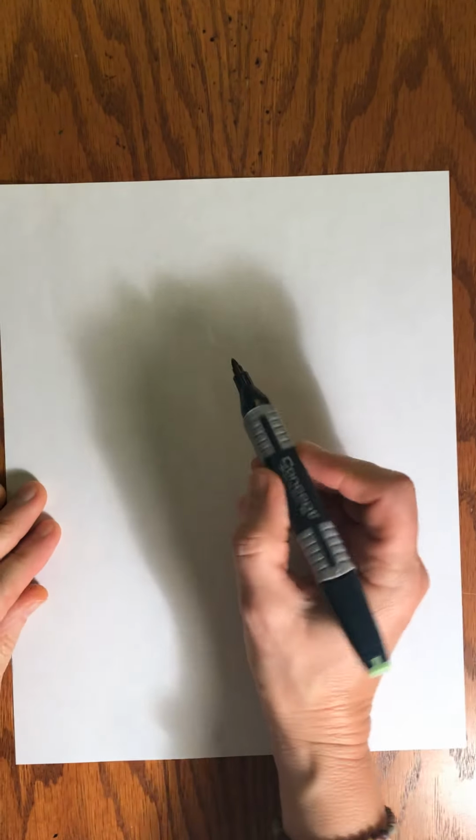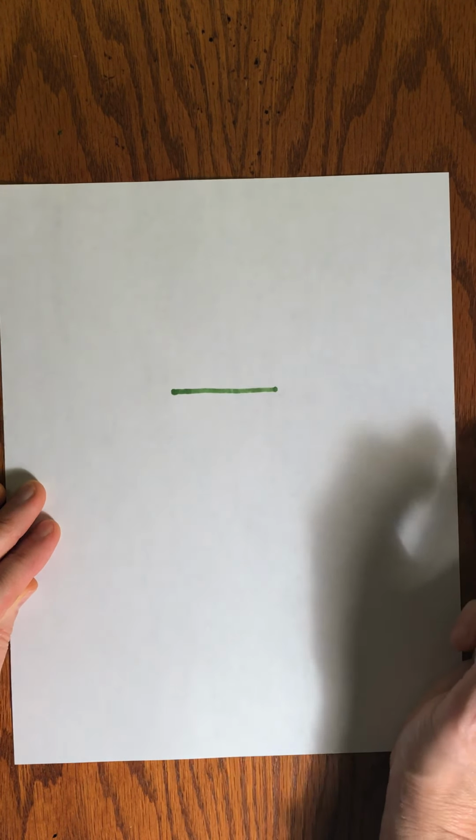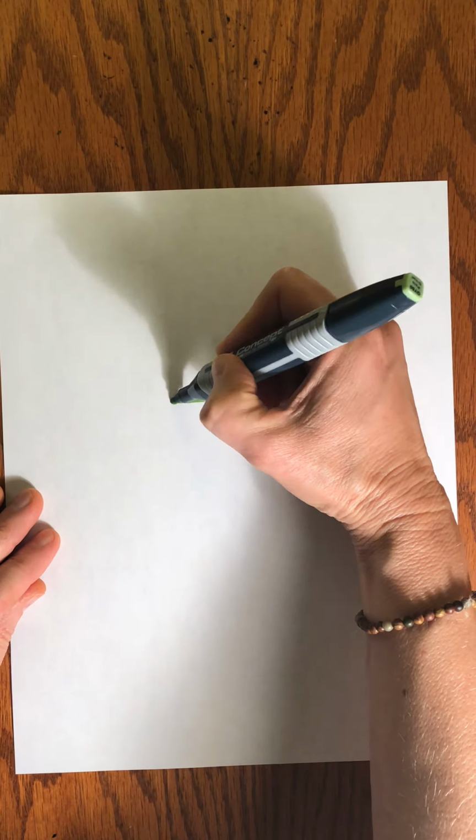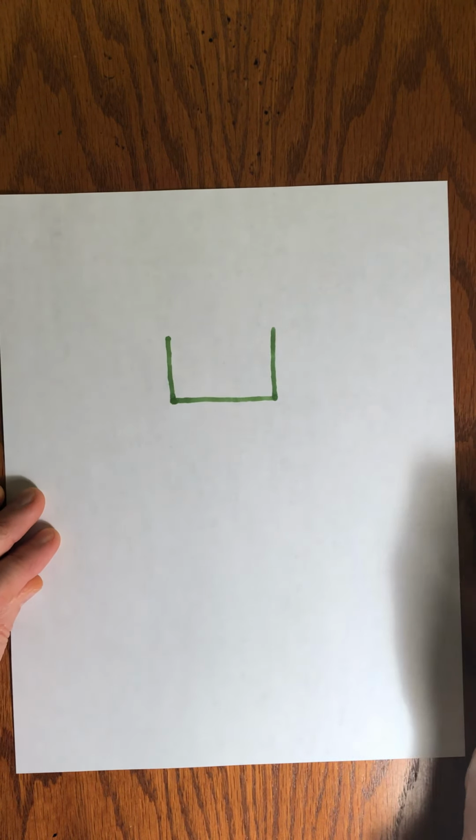So let's see if we can now draw a version of our own treehouse. The first thing that we want to do is start with the house part, and we're just going to draw a horizontal line, kind of near the top of your paper. And then you have just two vertical lines like that, okay?